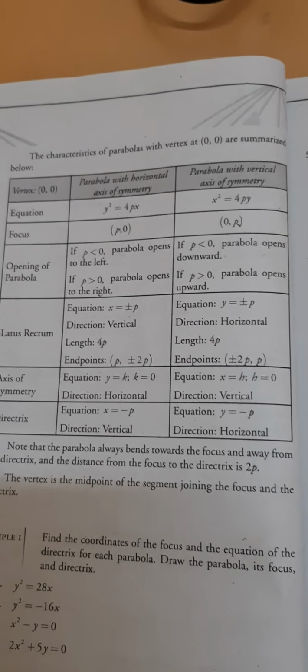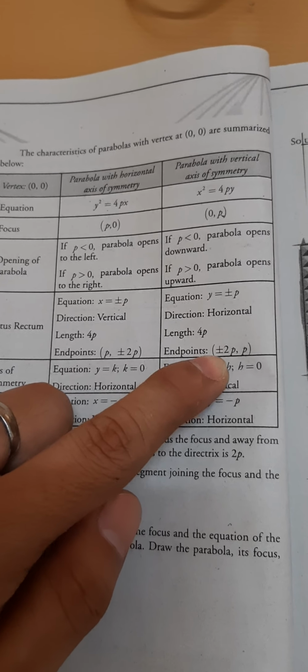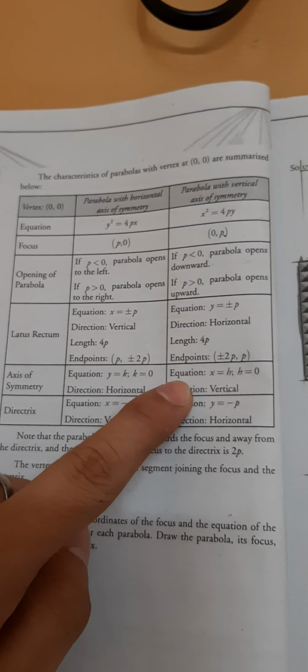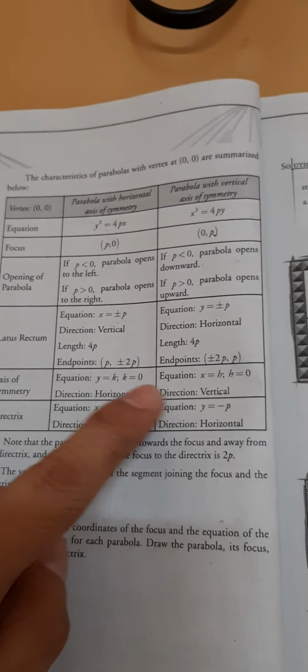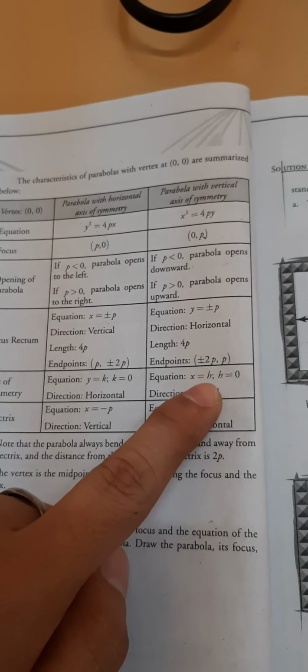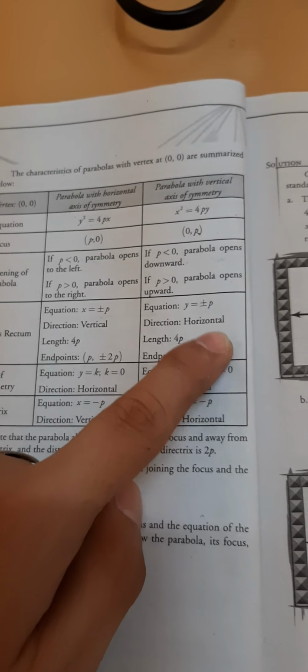Next, the endpoints. Here we have the ordered pair of the positive and negative 2p, comma, p. And the equation, x is equal to h. Kung dito sa kanya, y is equal to k, dito naman, x is equal to h. And it follows, h is equal to 0.